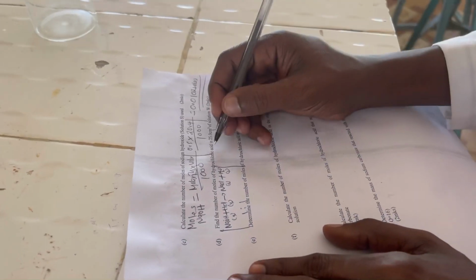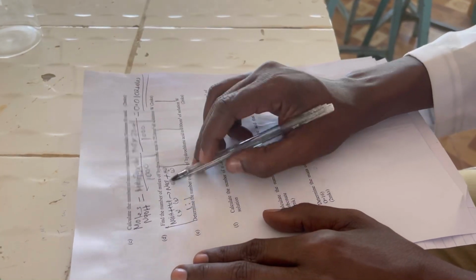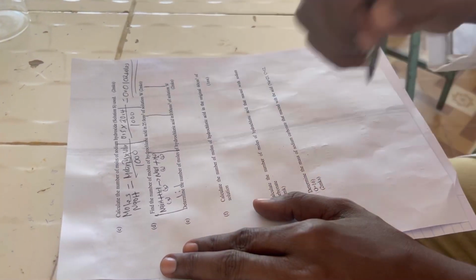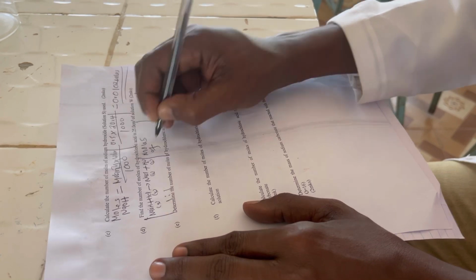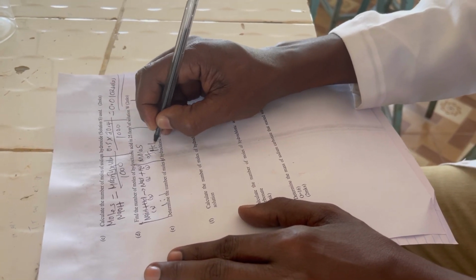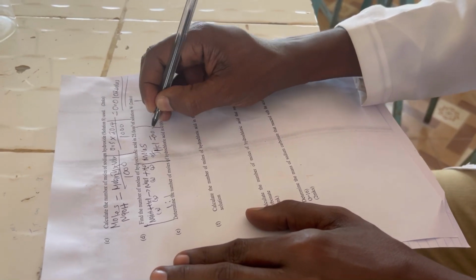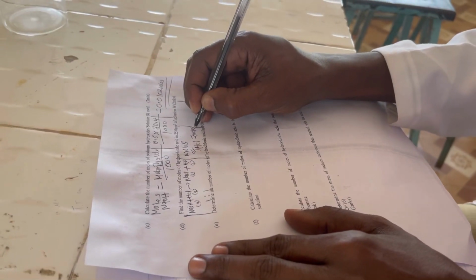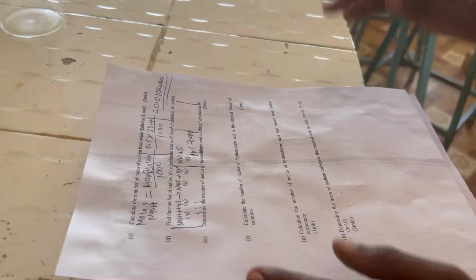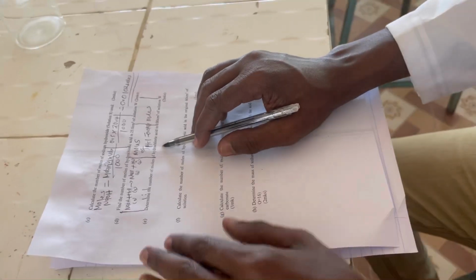If the sodium hydroxide and the hydrochloric acid have the same mole ratio, they have the same mole. So it means the moles of hydrochloric acid will be the same as the moles of sodium hydroxide, which is 0.01021 moles. So the other question is: determine the number of moles of the hydrochloric acid in 100 centimeter cube of solution W.